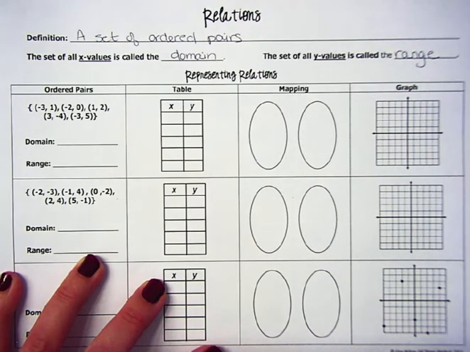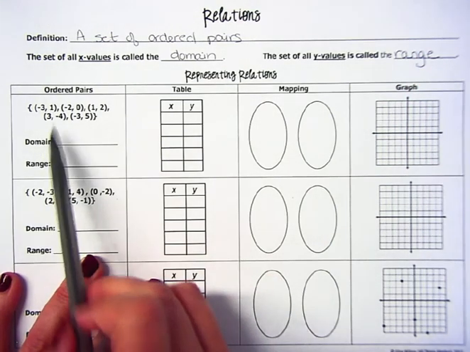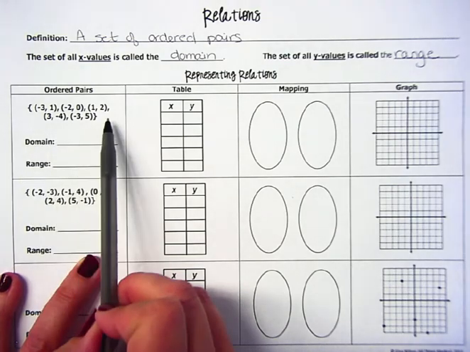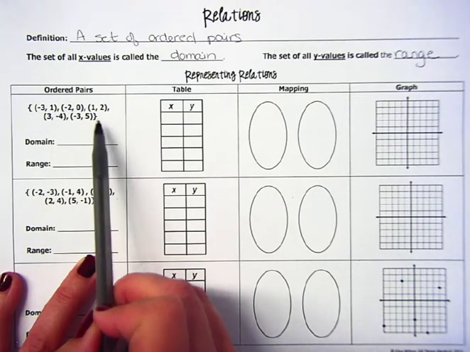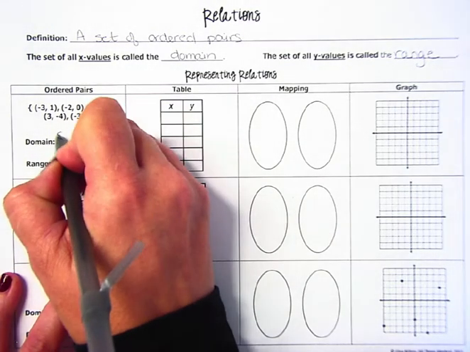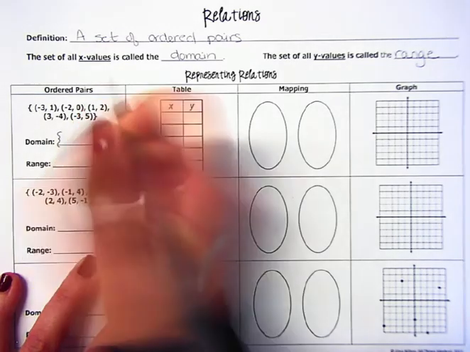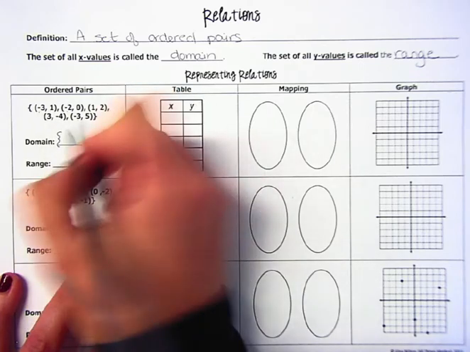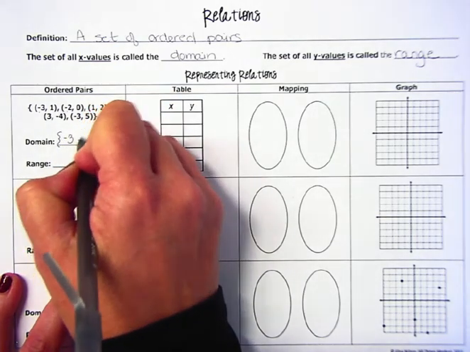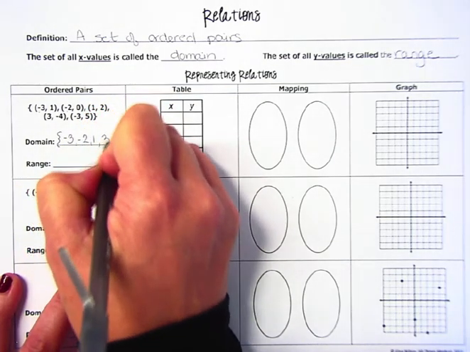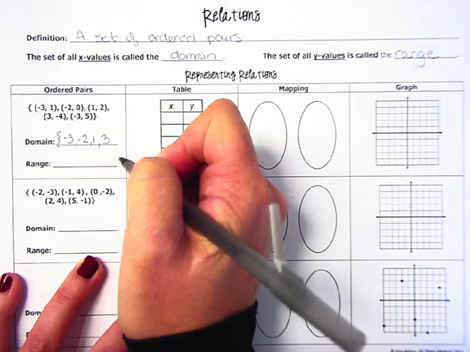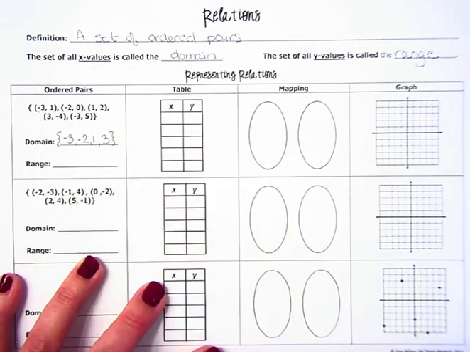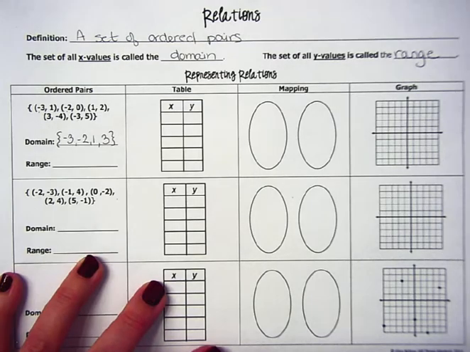So if we take a look in this first example, we have a set of ordered pairs. So from there, we can pick out the domain. The domain would be all of the x values. So we have -3, -2, 1, 3, and -3 again. We only have to list the -3 once. And so our domain would be the set that includes the numbers -3, -2, 1, and 3.